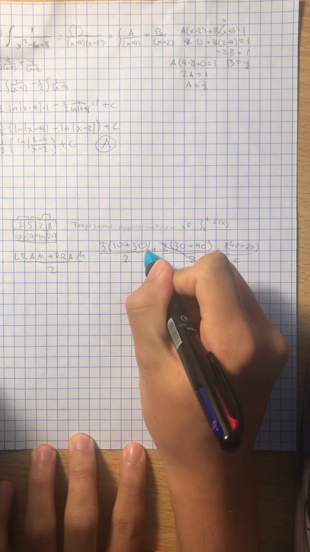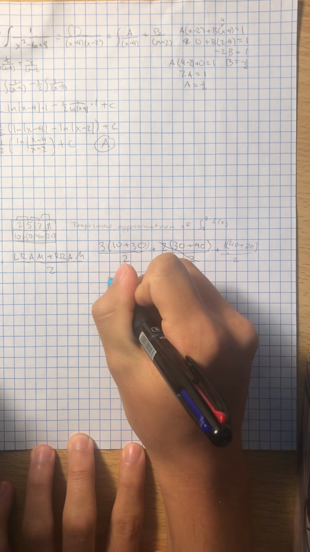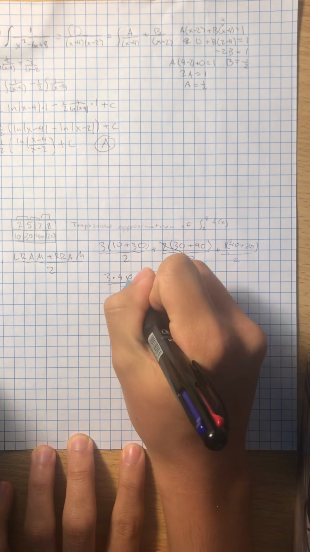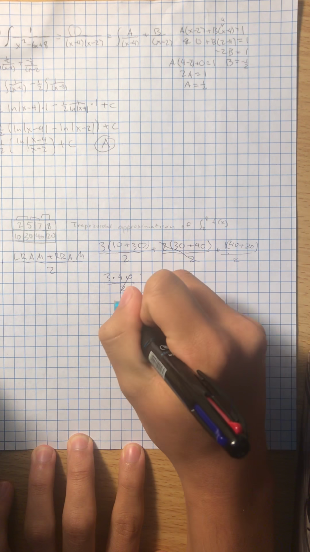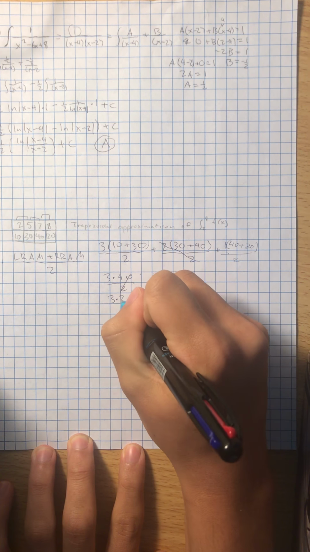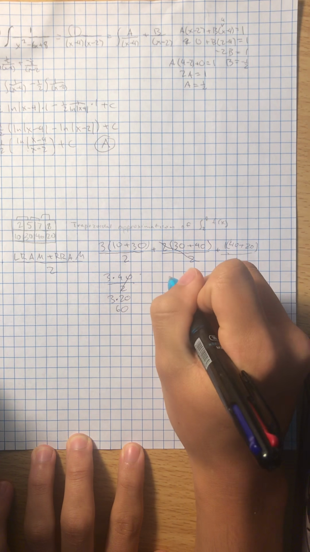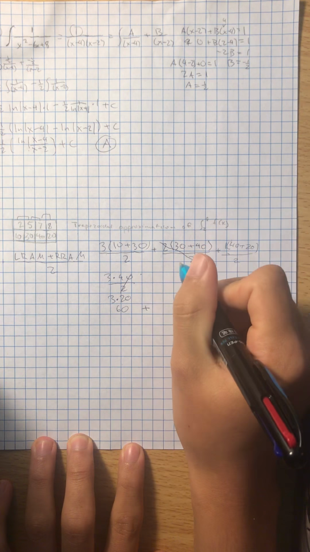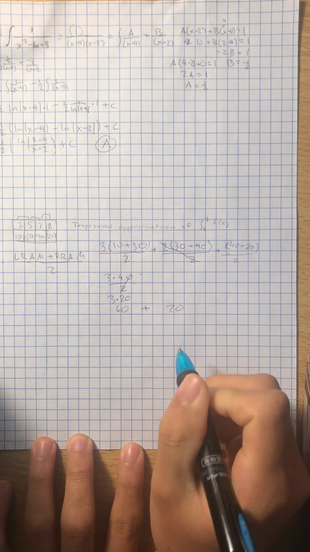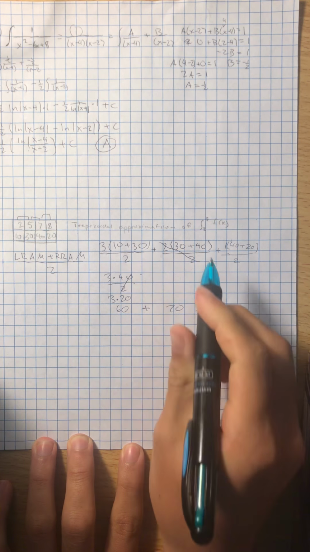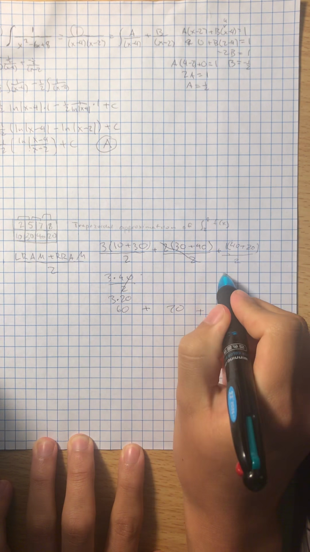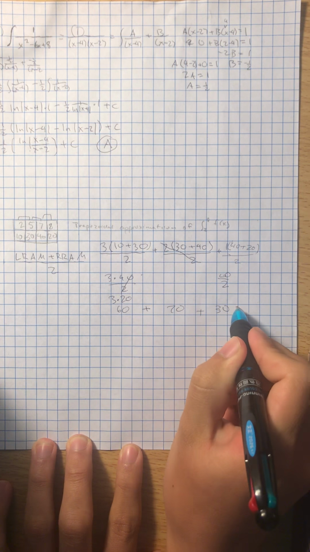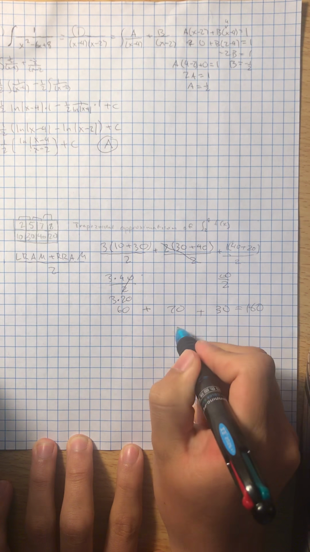And so this simplifies to be 3 times 40 over 2, which these cancel, and you get 3 times 20, which equals 60, plus 70, plus 60 divided by 2, which is 30, and so this equals 160, which is C.